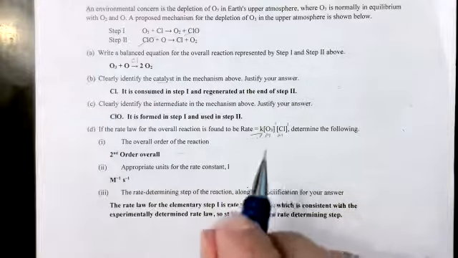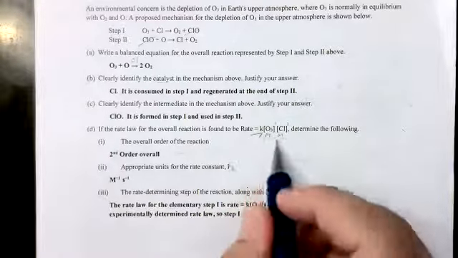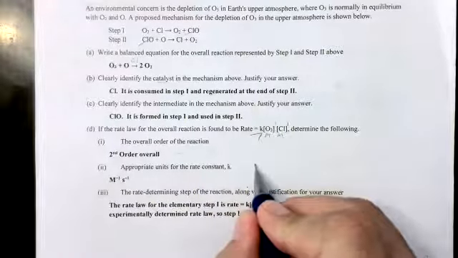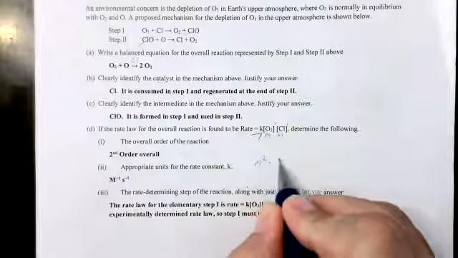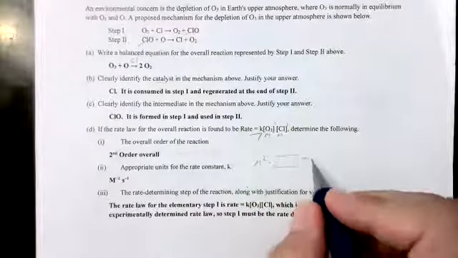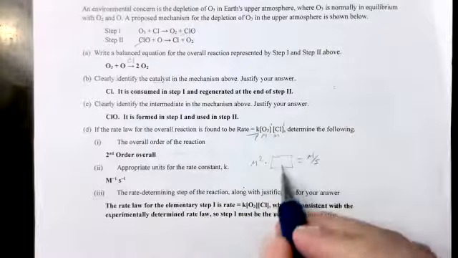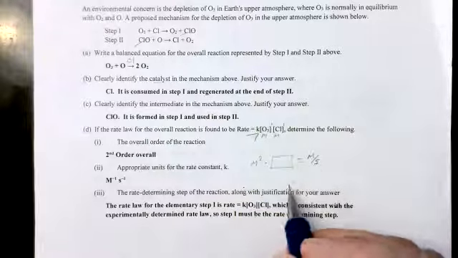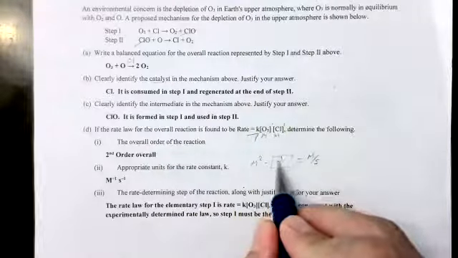We can figure it out. Let's pretend that they asked it. You can figure it out because the molarities are going to be multiplied by each other, and you're going to get molarity squared times something, and the units for the rate need to be molarity per time, in this case, seconds. So what unit is in the box to change this into that? And it's 1 over molarity second.